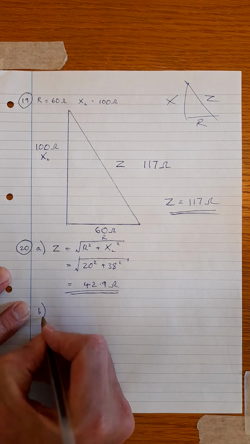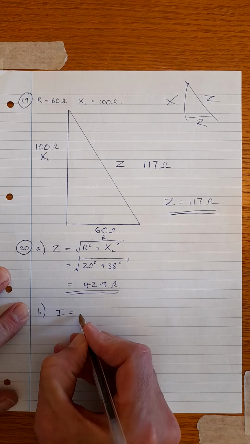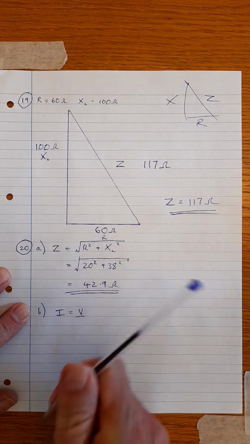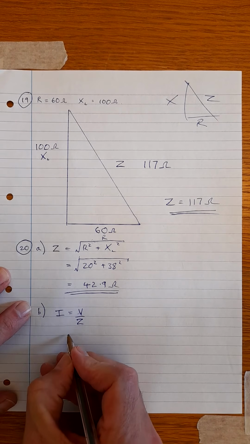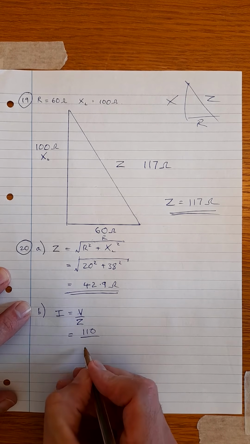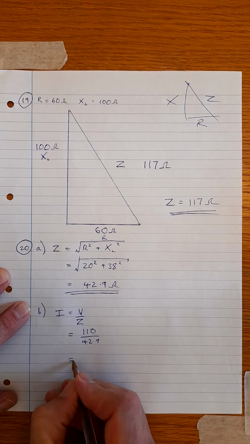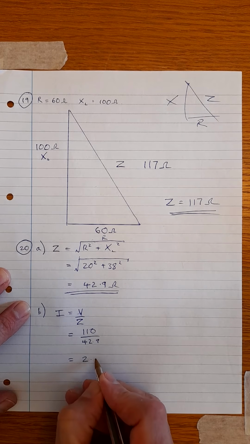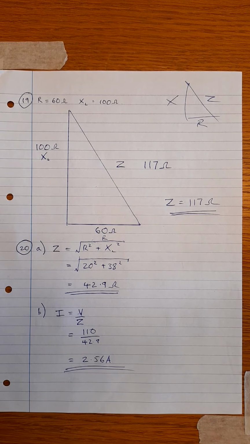Part B. The current it takes from the supply. Ohm's law, I equals V over R. But it's not R. This is an AC circuit. It has Z. And you replace R with Z. Put your numbers in. V, 110. Z, 42.9. That's what we just calculated there. And if you put that in your calculator, hopefully you'll get 2.56 amperes. Right, I hope that helps you guys. Let me try and finish off this question right now.